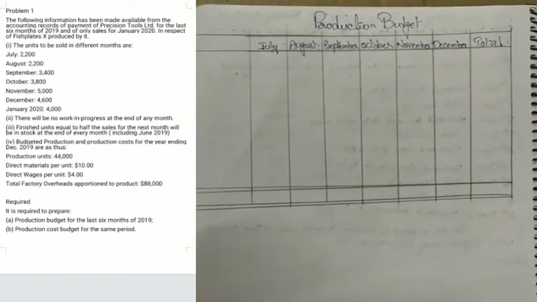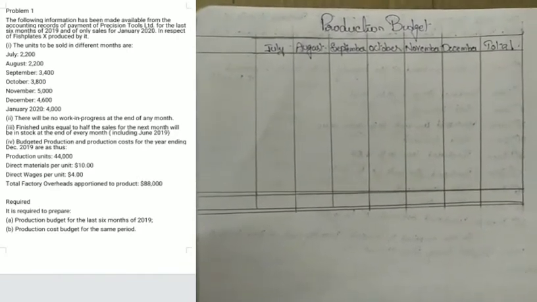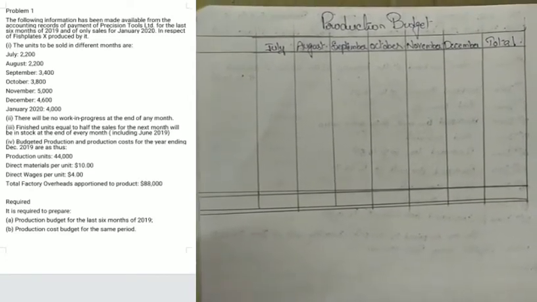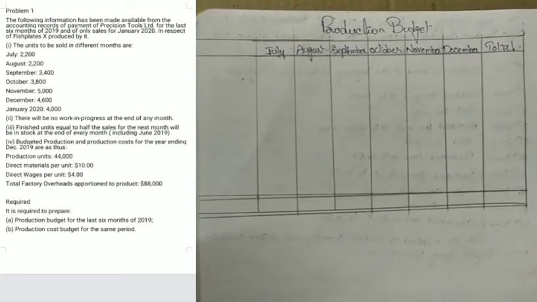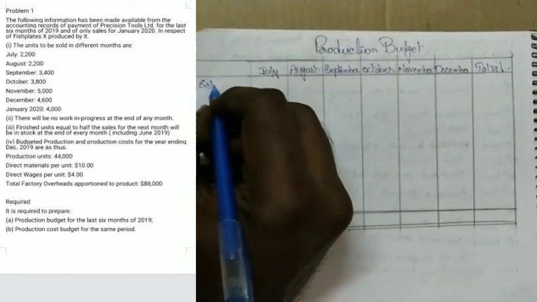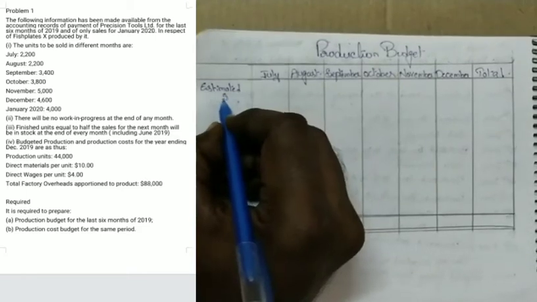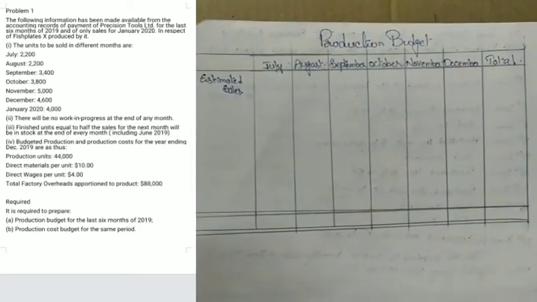Now to prepare the production budget, first you should have the estimated sales for all these months. In the problem they have directly given the estimated sales for each and every month. So we will first write the estimated sales. The first item required for preparing the production budget is estimated sales. So for every month we will have the estimated sales.